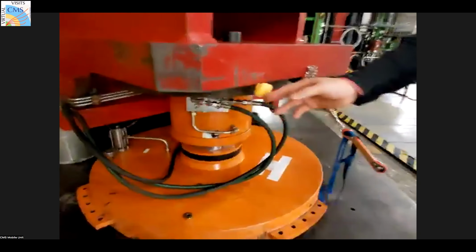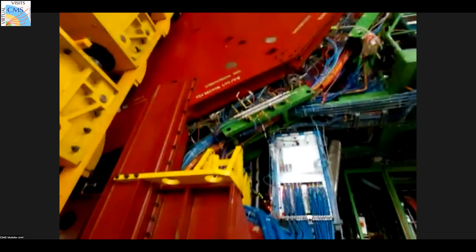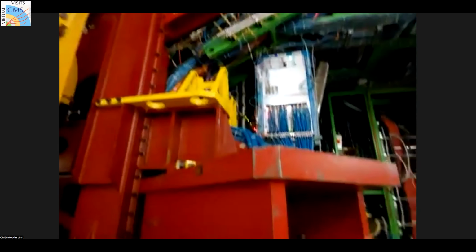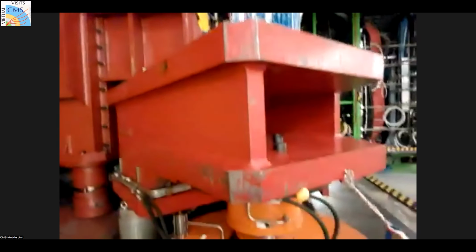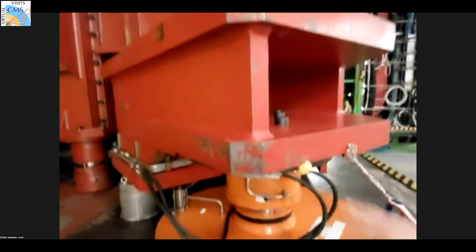May I talk about this orange stuff that you can see down here? Absolutely. This is on one of the feet of this big structure. It is the tool with which we can move this big element. Each of them is some thousands of tons heavy, and we have 4 of these orange devices.